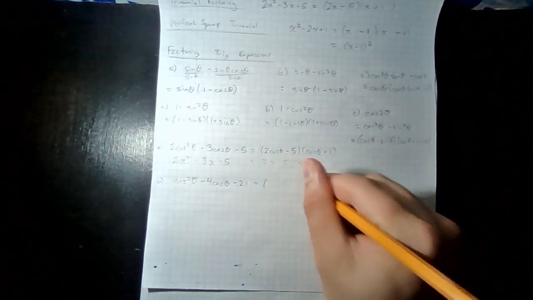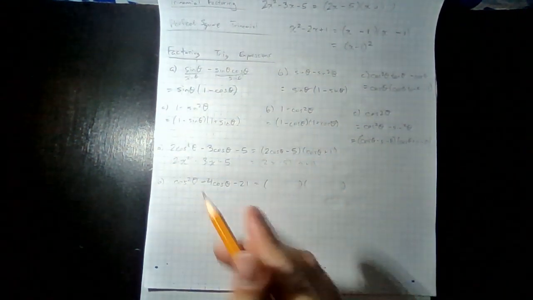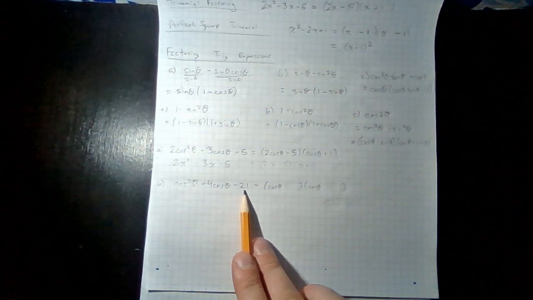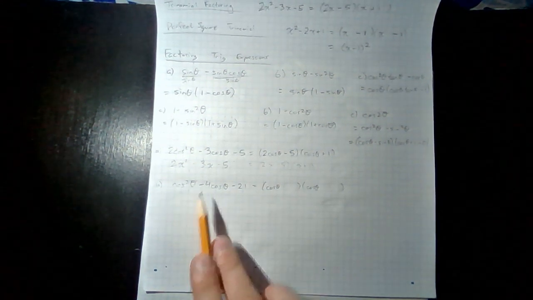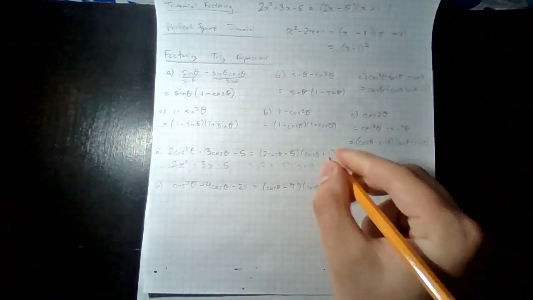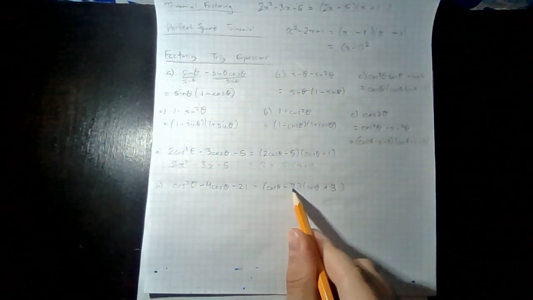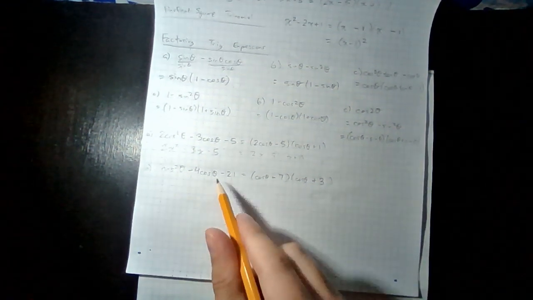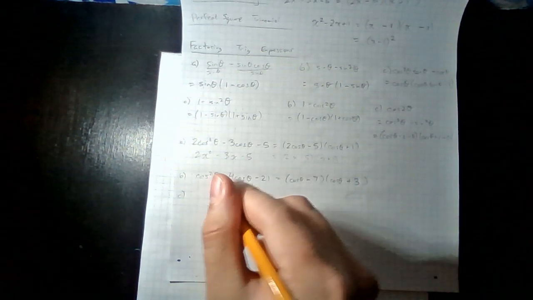Our first terms in both our brackets, we need to multiply to cos squared theta, so they need to be cos theta and cos theta. That's the only way we can get cos squared theta. Our final terms need to multiply to give us negative 21 and add to negative 4. So 21, 7 and 3, if we have a negative 7 and a positive 3, that negative 7 times 1 and the 3 times 1 together will give us negative 4, and negative 7 times 3 gives us negative 21. So this would work.